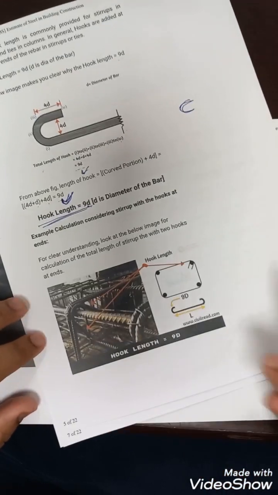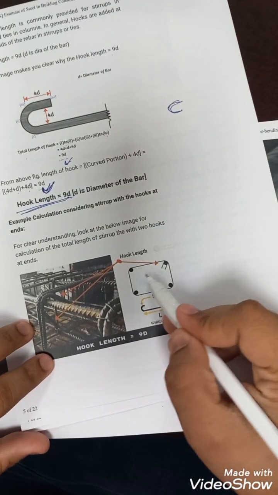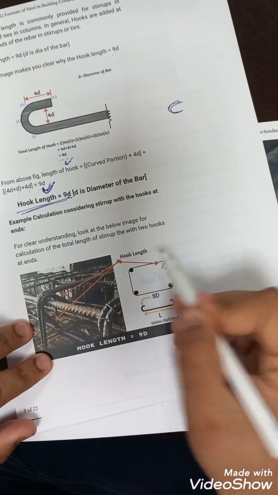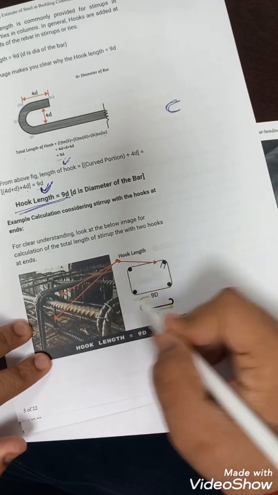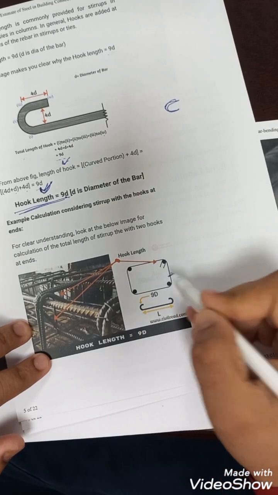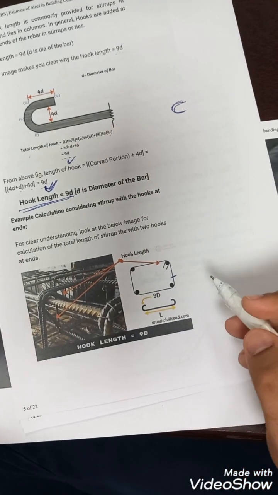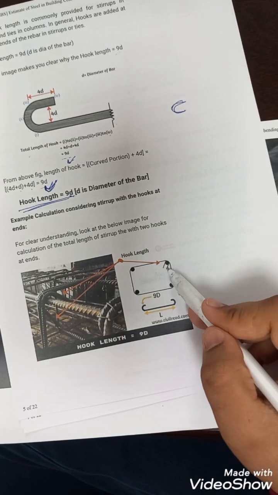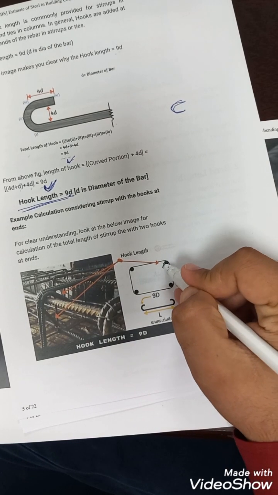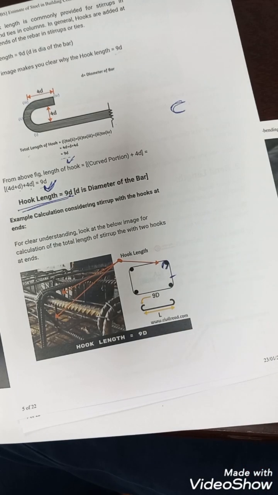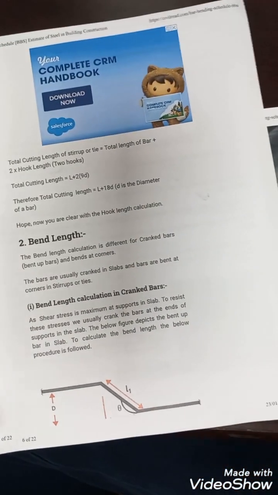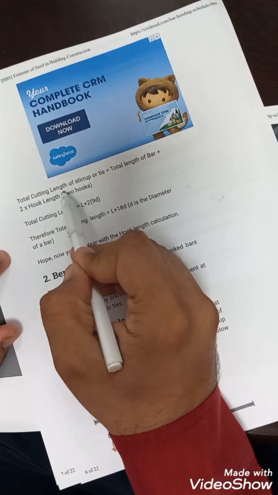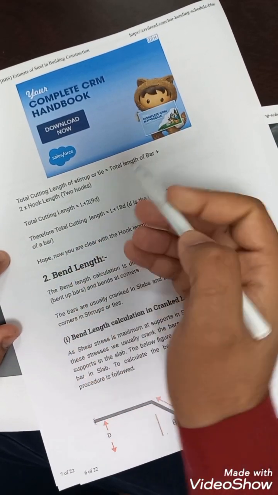Now go to the next point. Here is the hook length. This is the stirrup, or the one used in a column, which is the tie, and this one is the hook. So my second point, friends, is this formula: total cutting length of stirrup or tie.